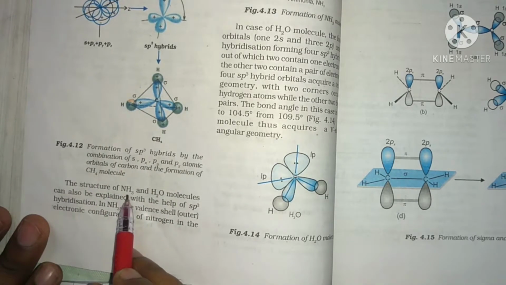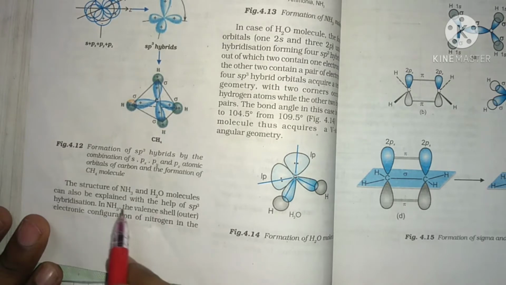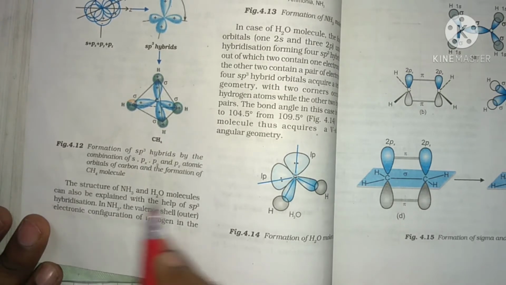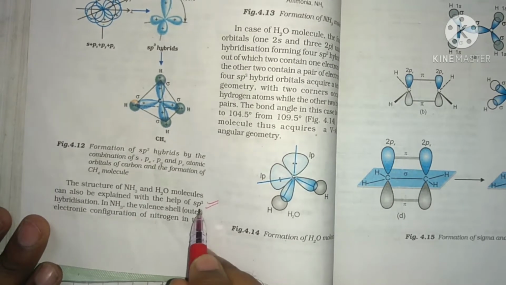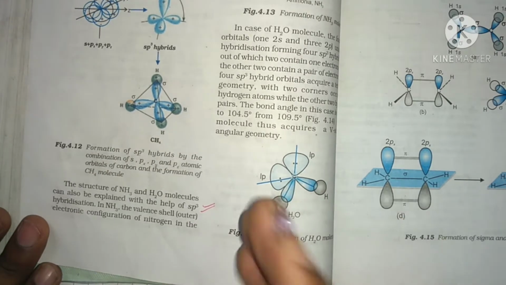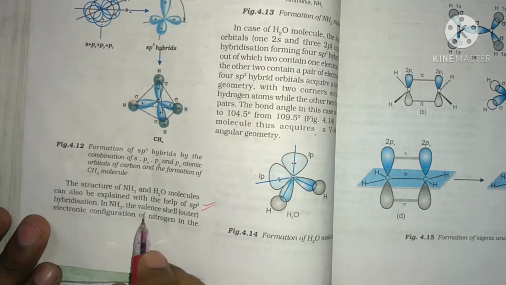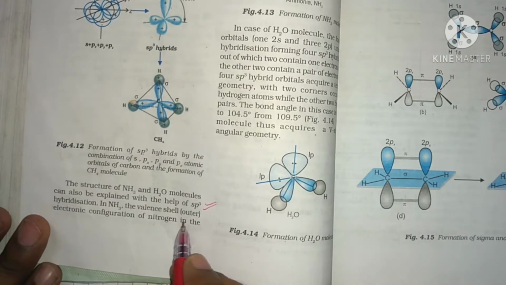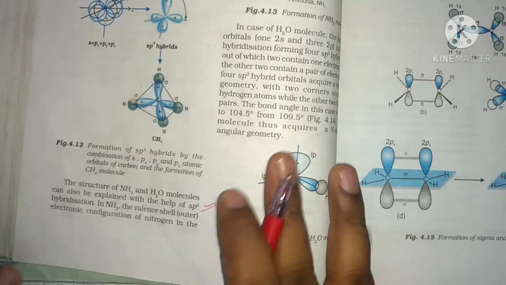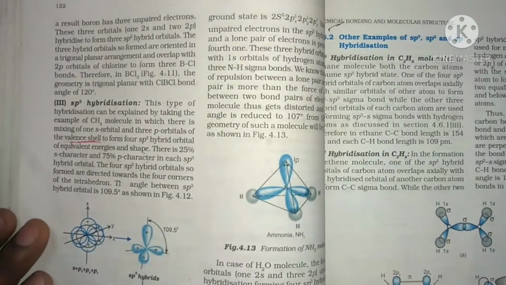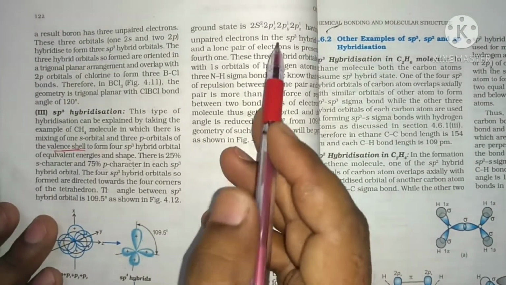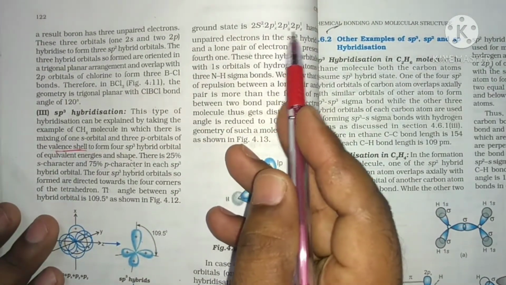The structure of NH3 and H2O molecule can also be explained with the help of sp3 hybridization. Okay, तो हम sp3 hybridization की हेल्प से वाटर का स्ट्रक्चर और अमोनिया का स्ट्रक्चर एक्सप्लेन करते हैं. In ammonia, the outer electronic configuration of nitrogen in the ground state is what? 2s2, 2px1, 2py1 और 2pz1.